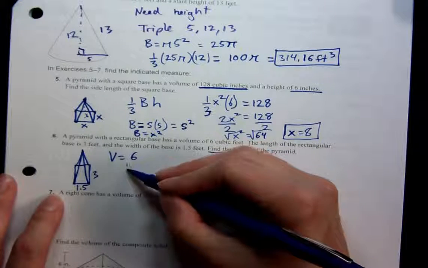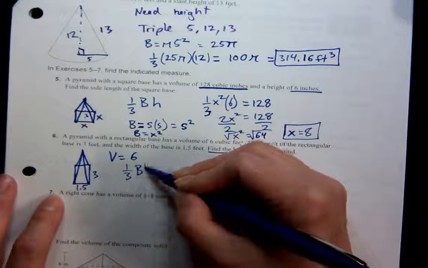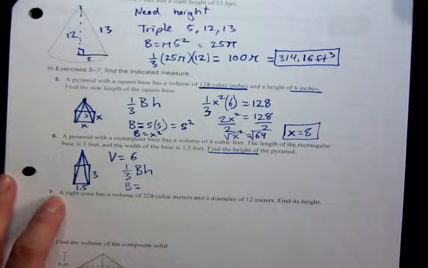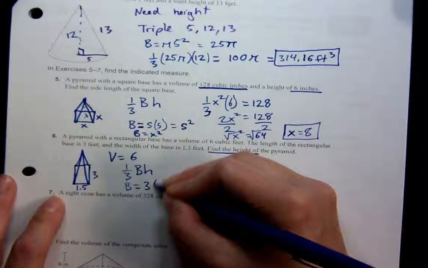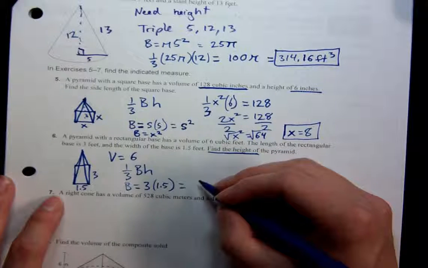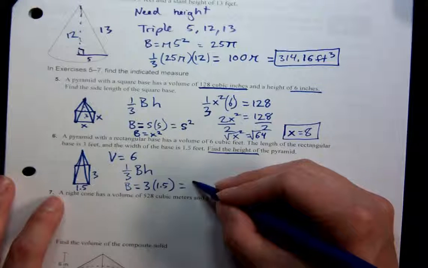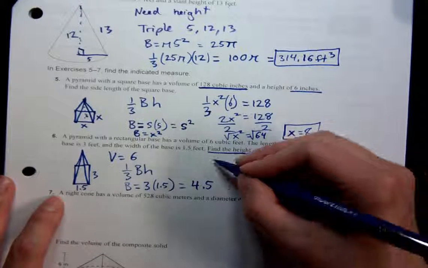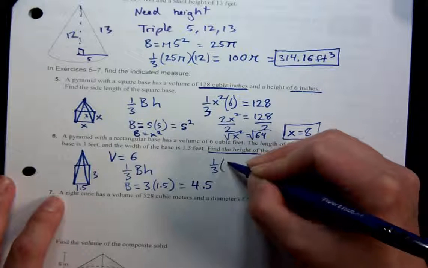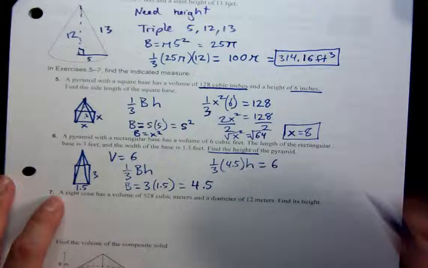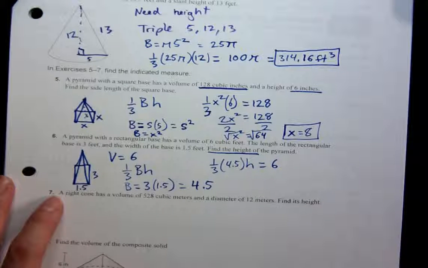So I have that same formula, 1/3 base times height. How do I find the area of the base of this one? 3 times 1.5. What does that come out to? 4.5. And so my equation is just 1/3 times 4.5 times the h I need to find equals 6. See if you can solve that faster than me.